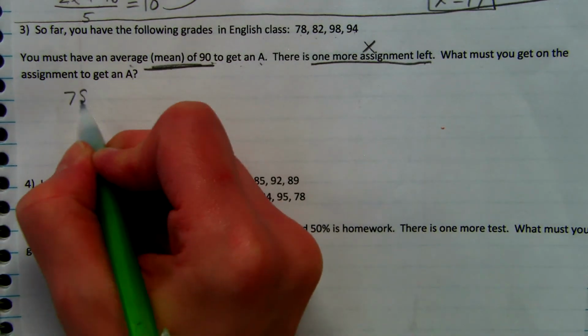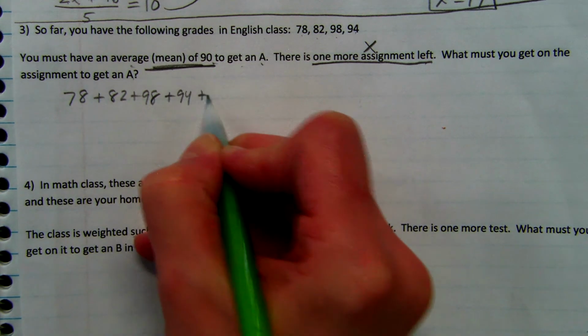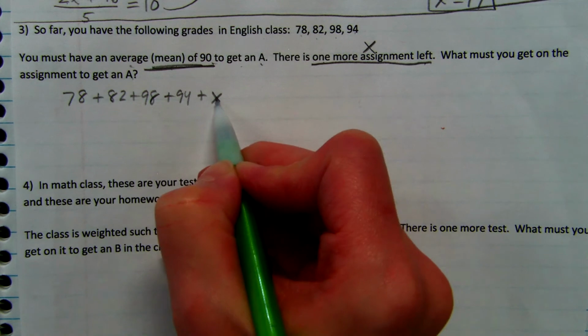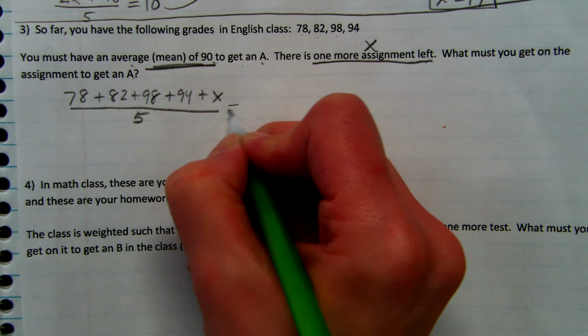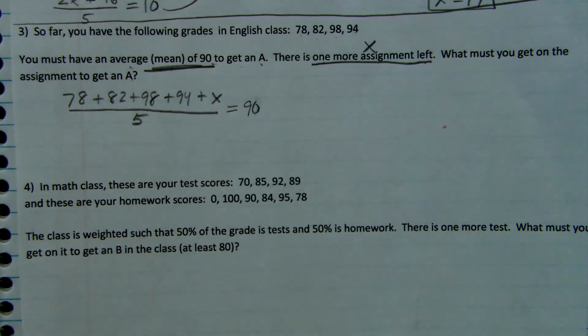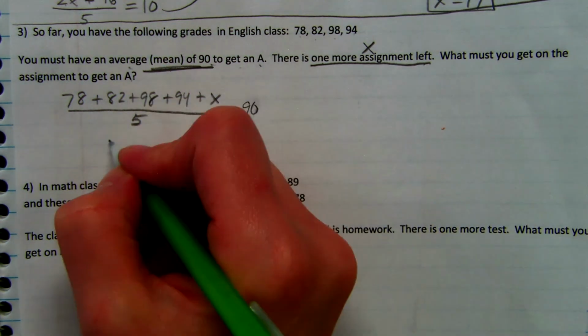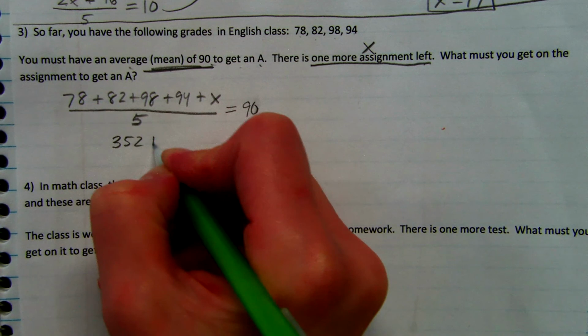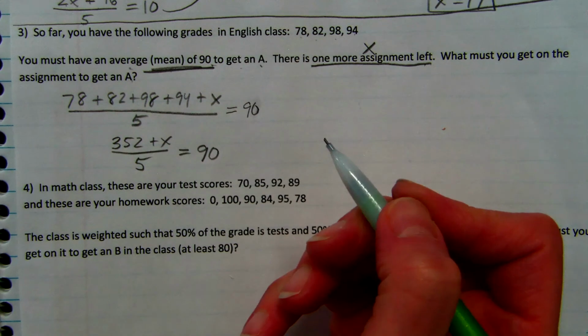So we'll have 78 plus 82 plus 98 plus 94 plus that one more assignment. If we add that one, there will be a total of 5 assignments, and we want it to be 90, at least 90. You could actually put an inequality in there, but we're just going to call it 90. All right, so let's clean this up. If I add 78, 82, 98, and 94 together, I get 352 plus x over 5 equals 90. What comes next?